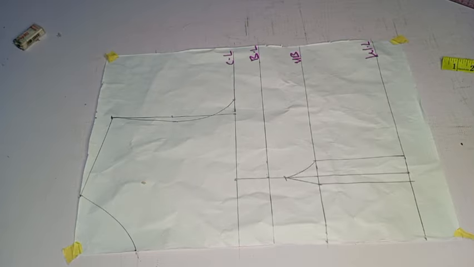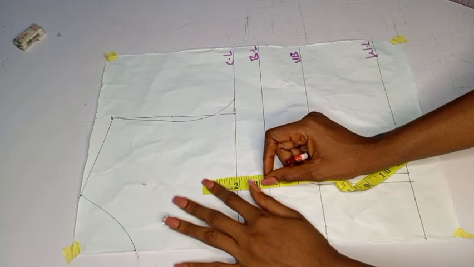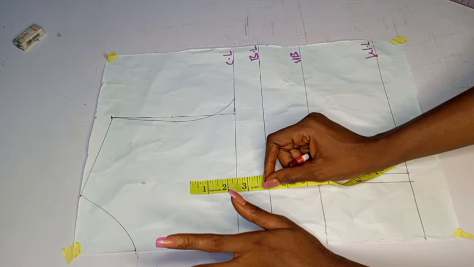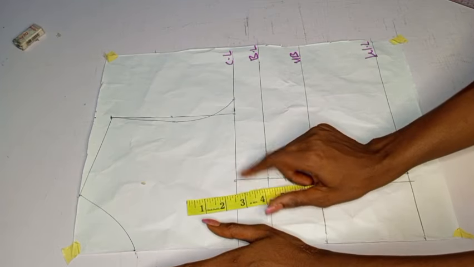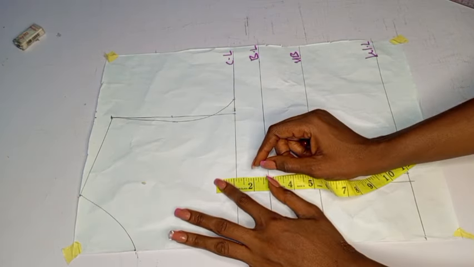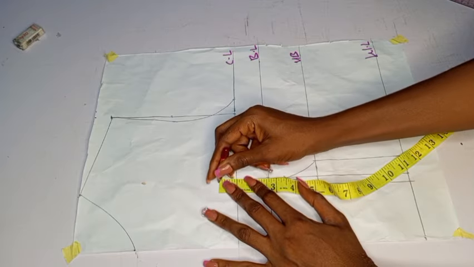So now you are going to decide where you want your top to start from. I'm going to go up from the chest line by 1 inch. You can decide to do 2 inches, 1.5 inches. It depends on how open you want your chest to be. So from the chest line I'll come up by 1 inch, all right?